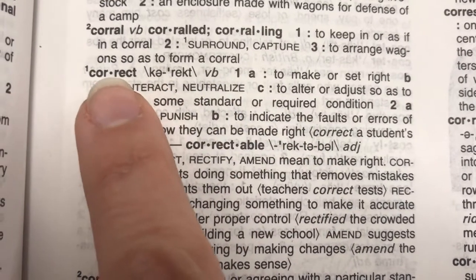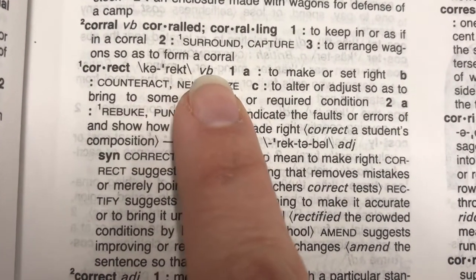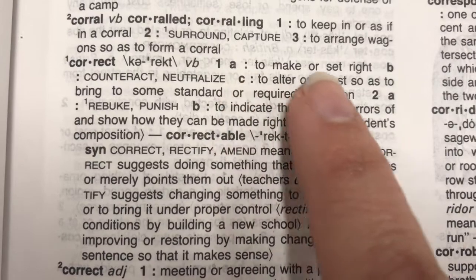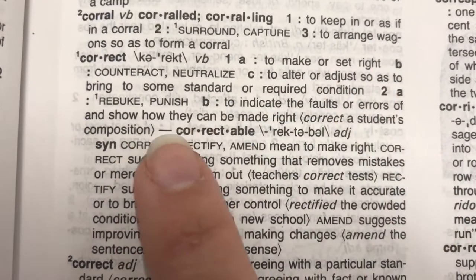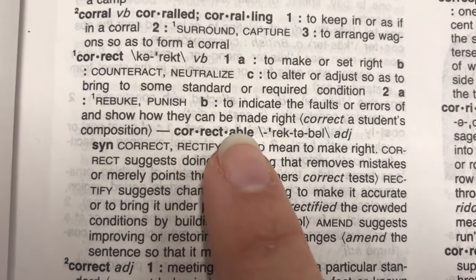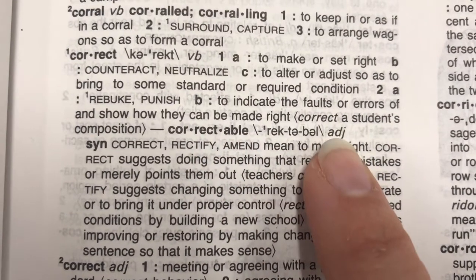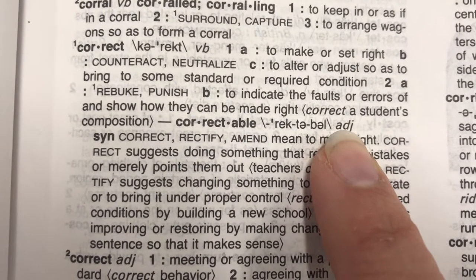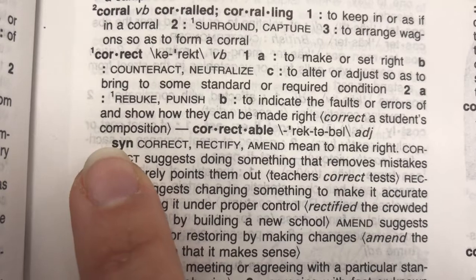So the word, pronunciation, part of speech, the definition, and down here you'll see correctable, and that is a word associated with it, and it will also tell you that that is an adjective. This one also gives you some synonyms.